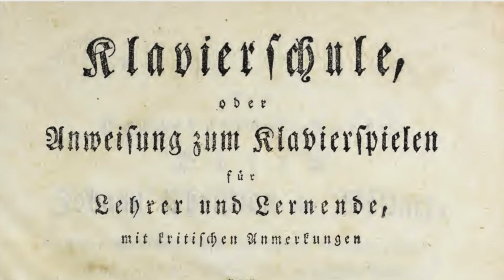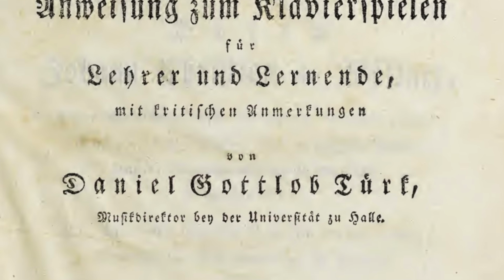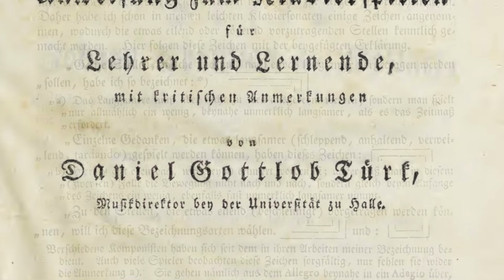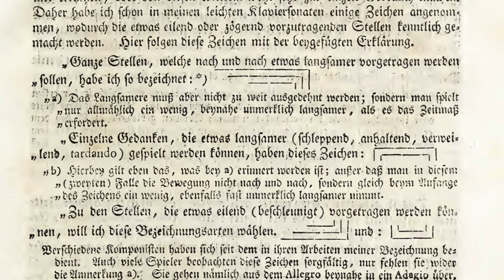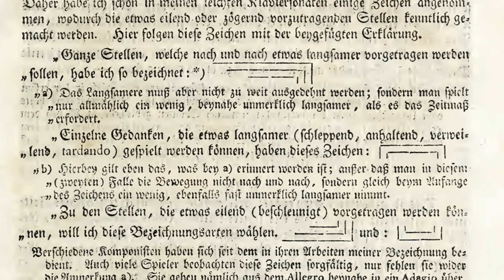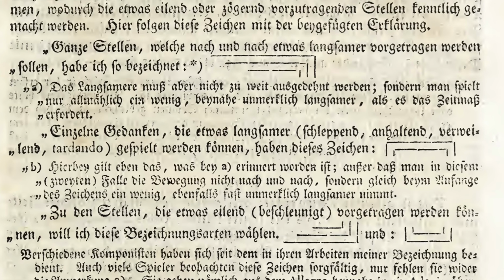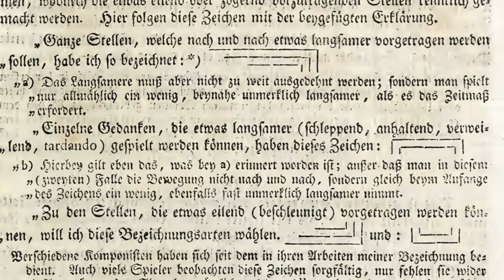This was not the first attempt to devise symbols capable of communicating agogic freedom. In his Klavierschule of 1789, the same year Haydn composed the Sonata in C major, Daniel Gottlob Türk introduced markings intended precisely for that purpose. He believed that his system would establish a precedent for future musical notation. We know, of course, that this prediction did not come to pass. Nevertheless, his efforts demonstrate that musicians of the period were actively searching for ways to notate expressive flexibility.